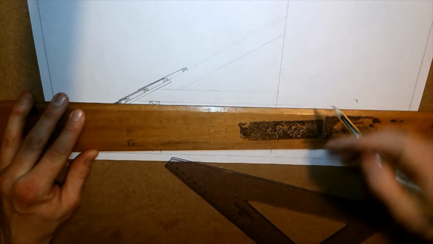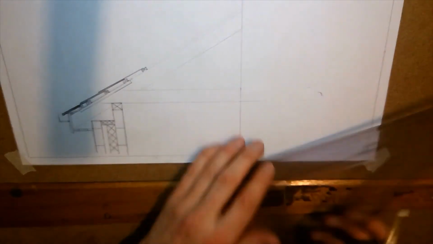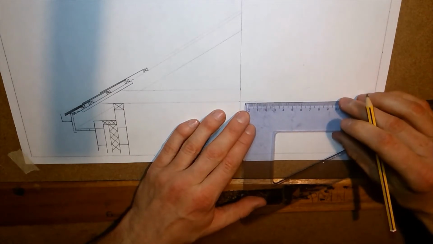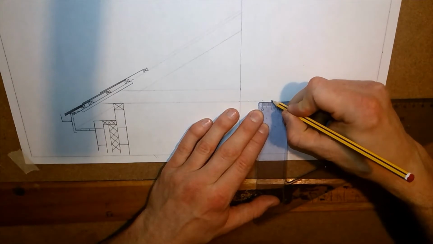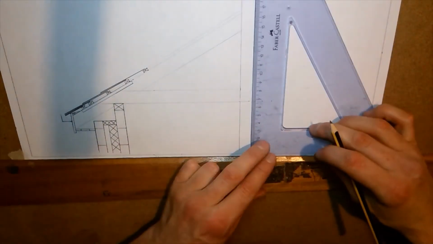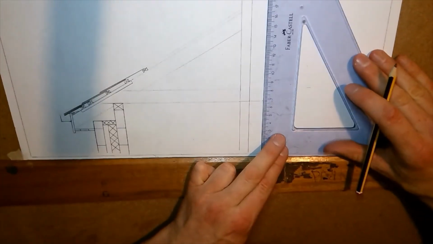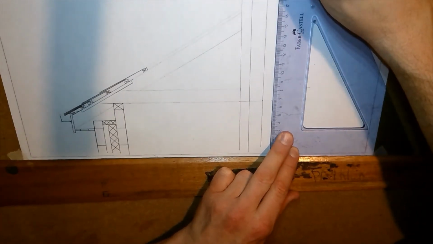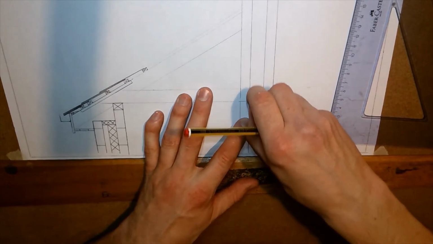I will just draw a light line here now. I might just zoom in on the work that I'm doing here. And I'm going to draw my measurements for my cavity wall. 100 mil external block, 150 for the cavity, and 100 mil for the internal block. Draw those lines. Those lines are here to stay, so you can draw those in heavily from the start. I'll rub out that guideline there now.